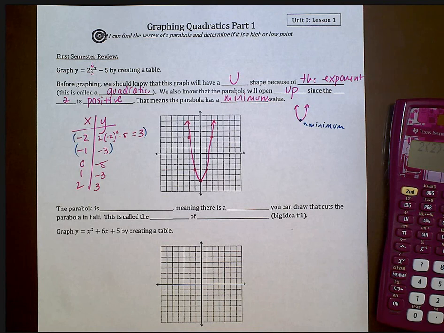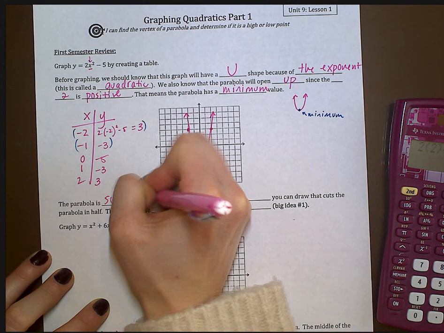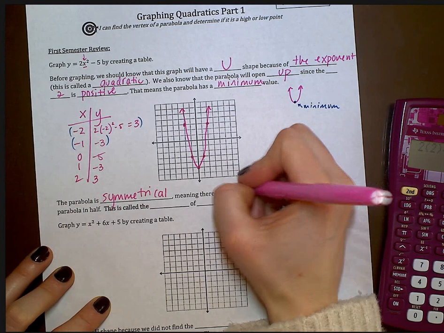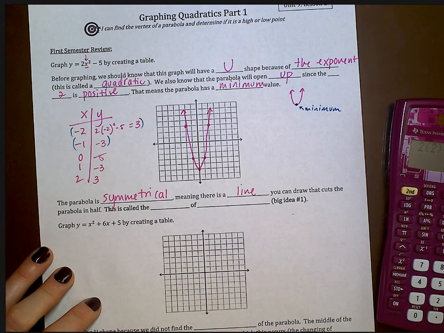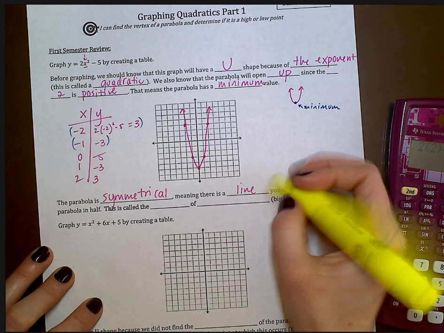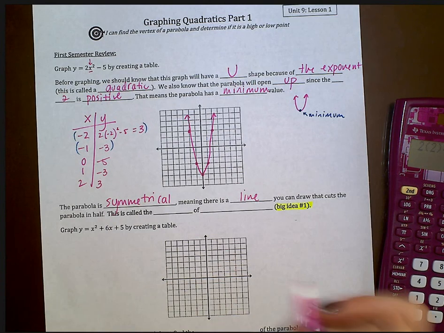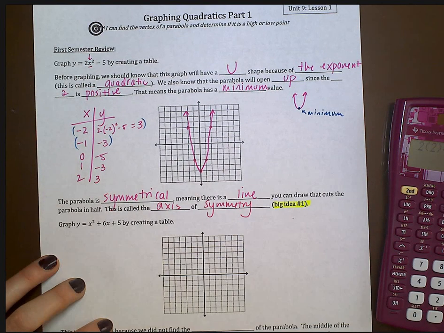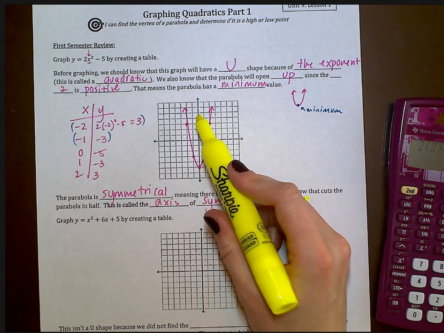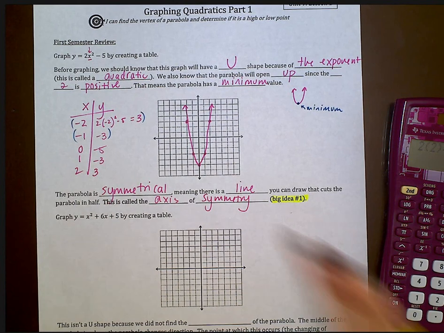Now, I want to point out a couple things. Realize that a parabola is what's called symmetrical. This means that there's a line that you can draw that cuts the parabola perfectly in half. And this line has a name. This is the first big idea, or kind of like the first big term for the lesson. This line is called the axis of symmetry. Think like x-axis, y-axis, just a line. So that's kind of why they call it an axis.